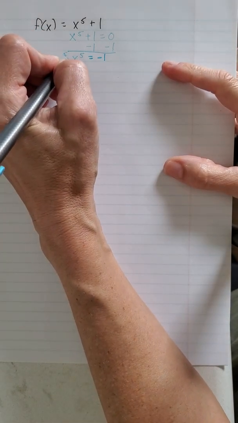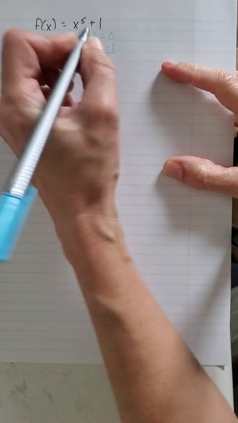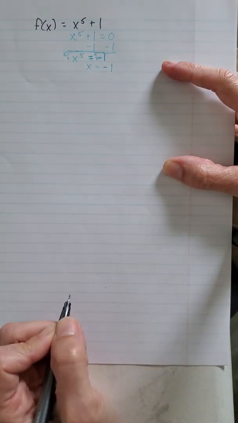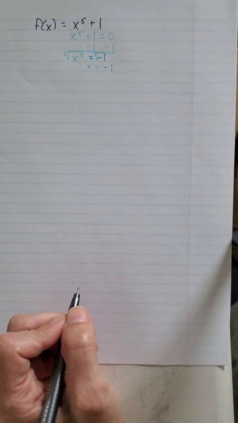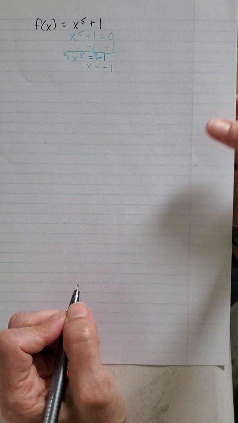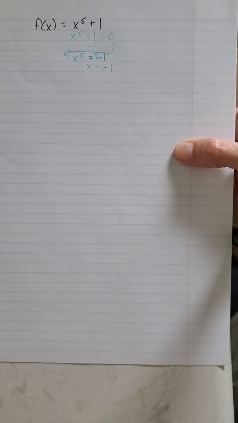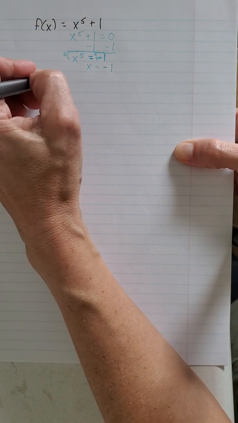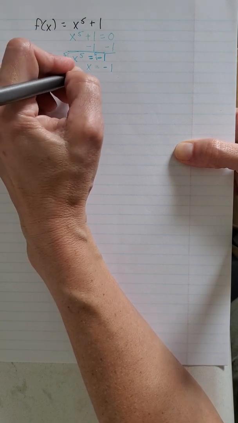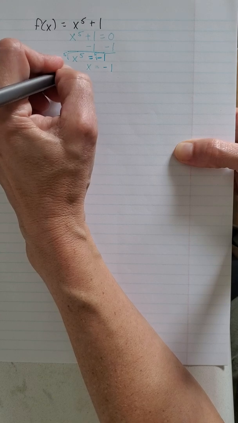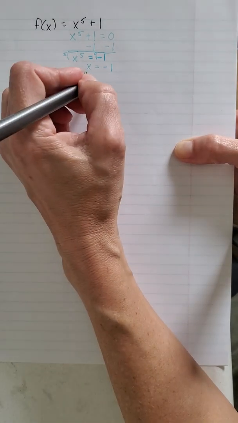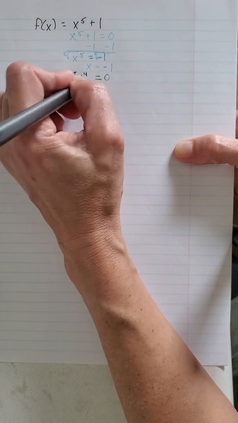This is easy because the 5th root of -1 is just -1, which means that this does have a 0, in other words, an x-intercept at x equals -1. And now I'm just going to take my derivatives. My first derivative is going to be 5x to the 4th. And when I set that equal to 0, I just get x equals 0.